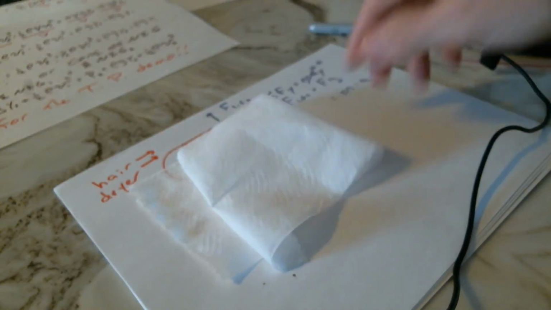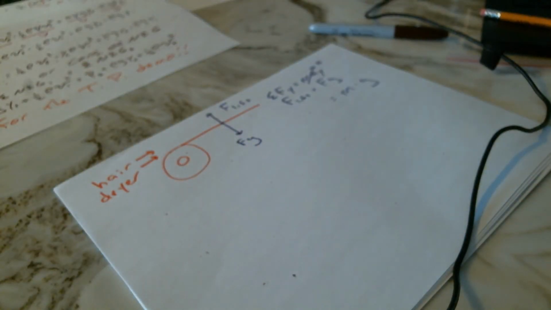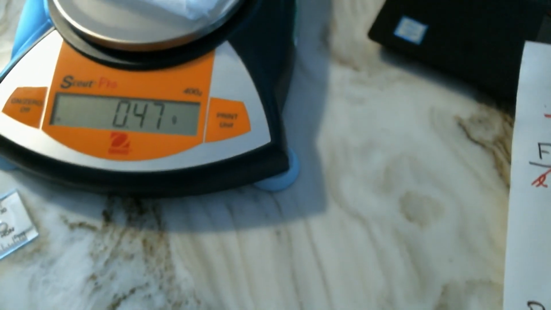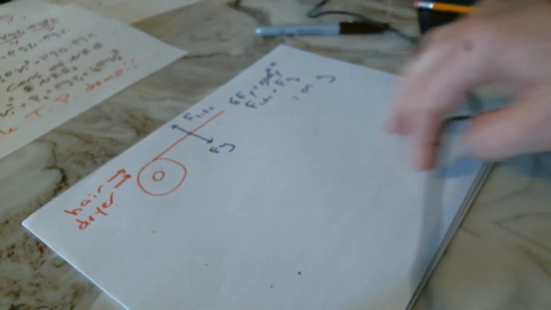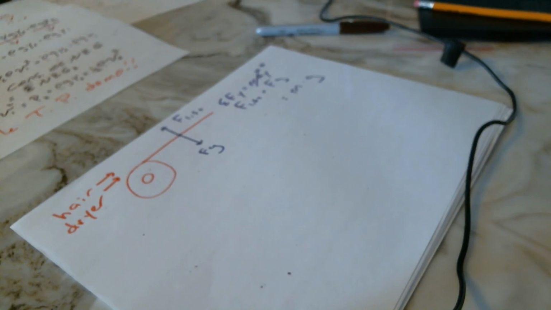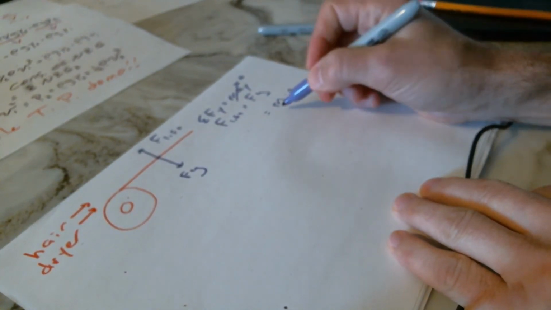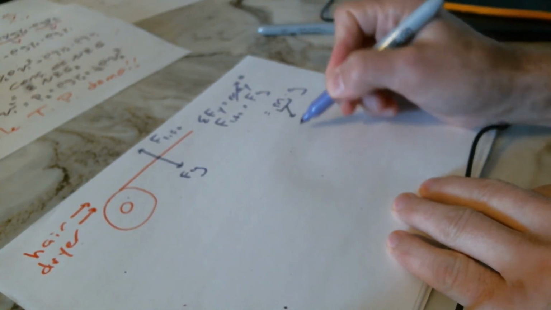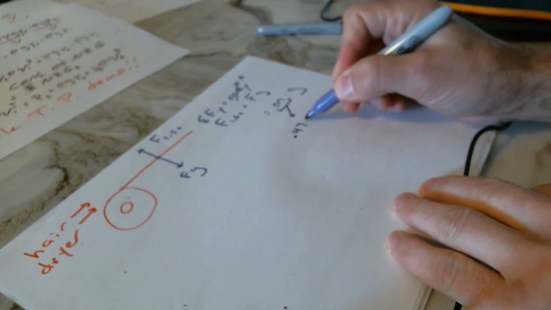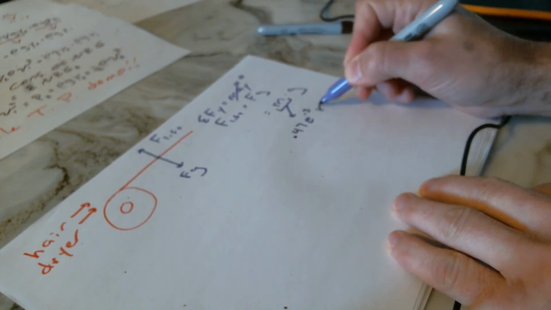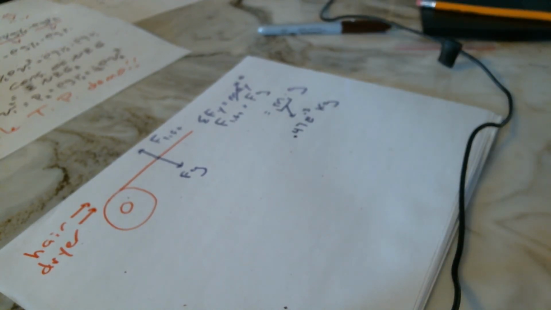So what I will do is just put it on a scale, and you can't see the scale, but here, let me move it. Hopefully the camera stays nice. It's 0.47 grams. Okay, so I'm going to write that number down for the mass of the toilet paper, and I will put it in kgs. The mass of the toilet paper is 0.47 times 10 to the negative third kgs. All right.